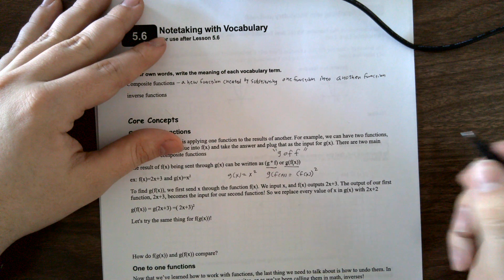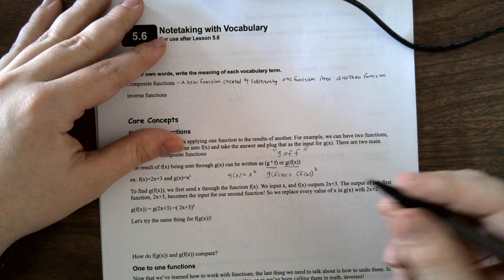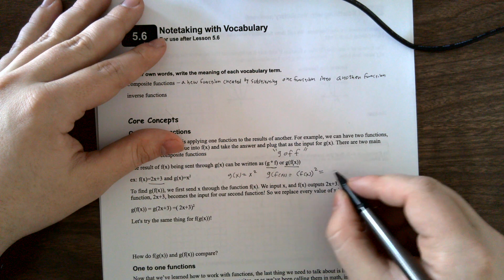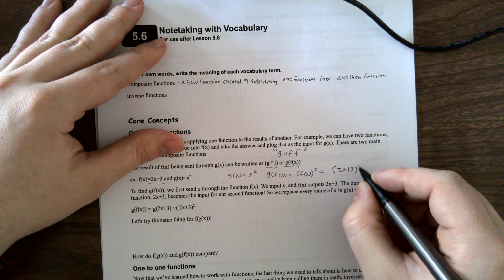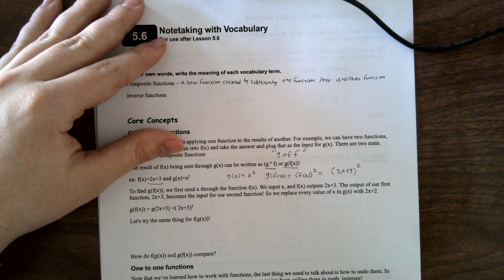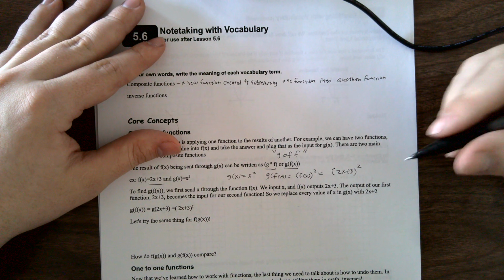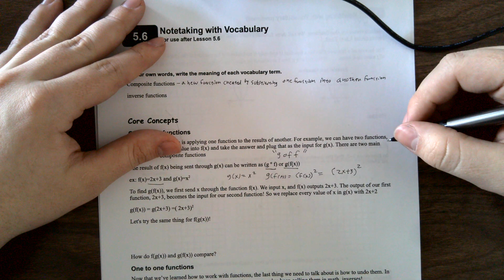But that doesn't really help us anymore, right? We know what the value of f of x is. The formula is 2x plus 3. So we can instead write this as 2x plus 3 squared. We could break that down to go farther, but it's not necessary for this. So (2x plus 3) squared is equal to g of f of x.